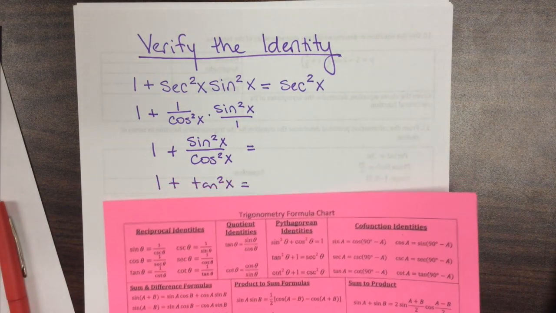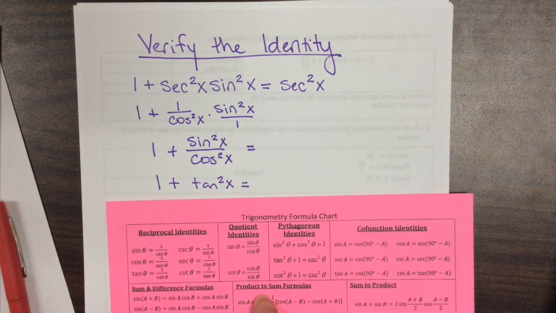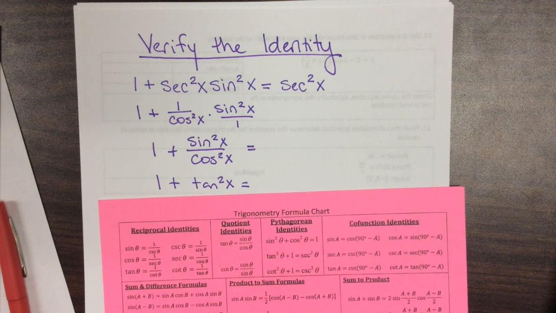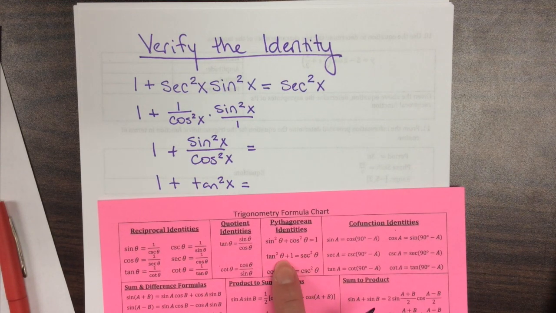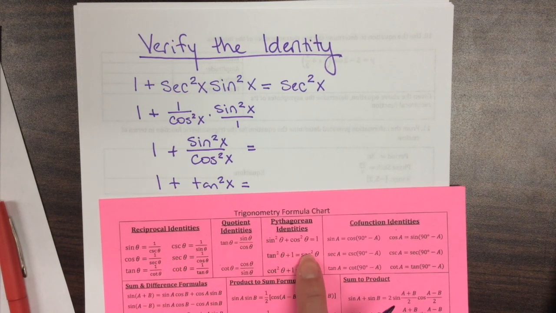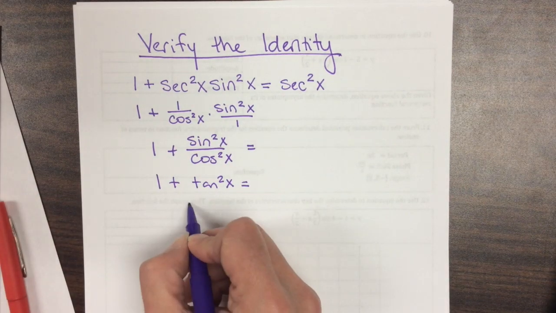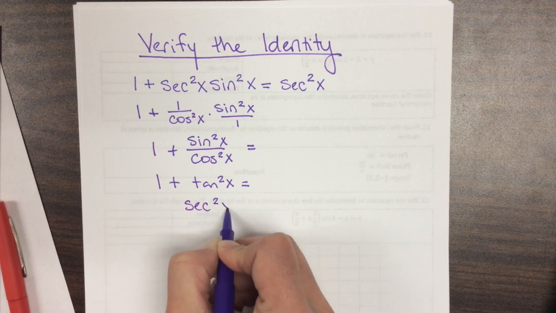They happen all the time when verifying. So we have 1 plus tangent squared, and notice here we have tangent squared of theta plus 1. Well, what does that equal? Secant squared of theta. It doesn't matter the order when we add things together, so I can swap this out with what it equals, secant squared of theta here, or secant squared of x here.